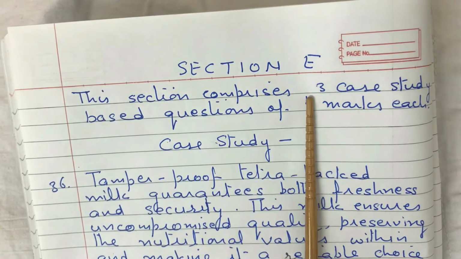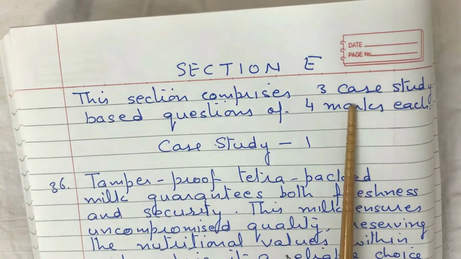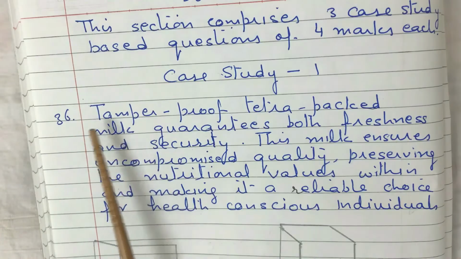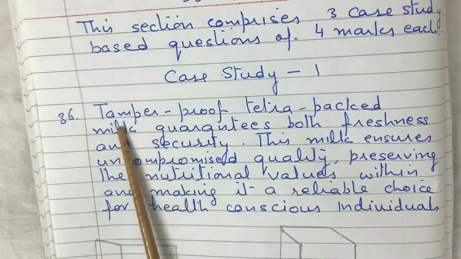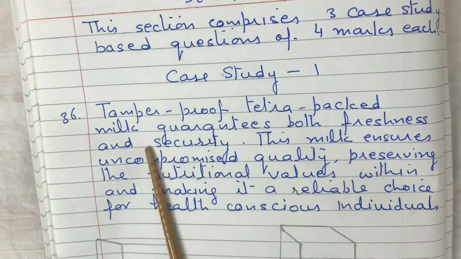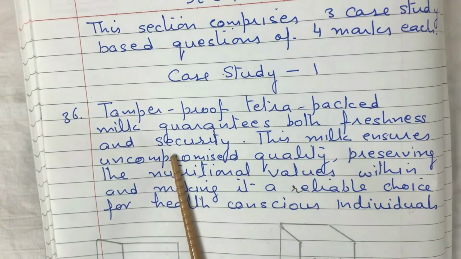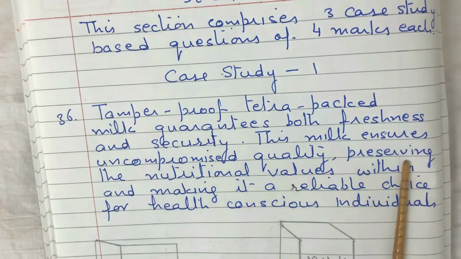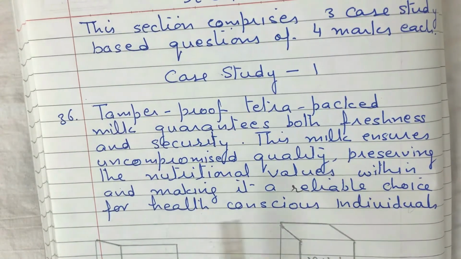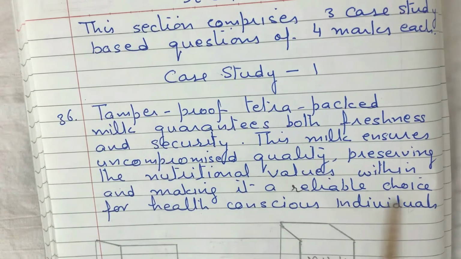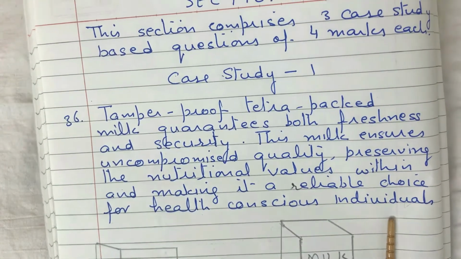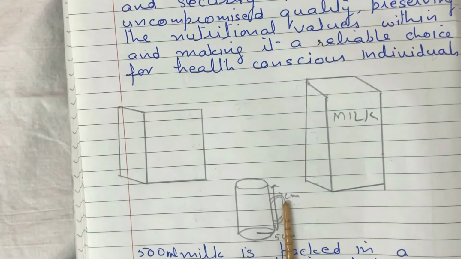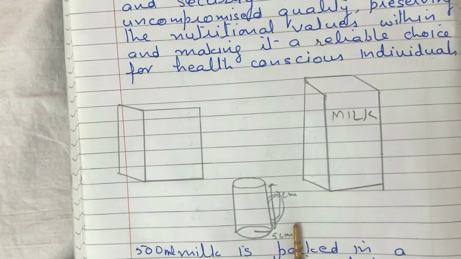Now section E. This section comprises 3 case study based questions of 4 marks each. Case study 1, 36 question. Tamper proof Tetra Pak milk guarantees both freshness and security. This milk ensures uncompromised quality, preserving the nutritional values within and making it reliable choice for health conscious individuals. They have made these 3 figures here. So I have made rough sketch of those.